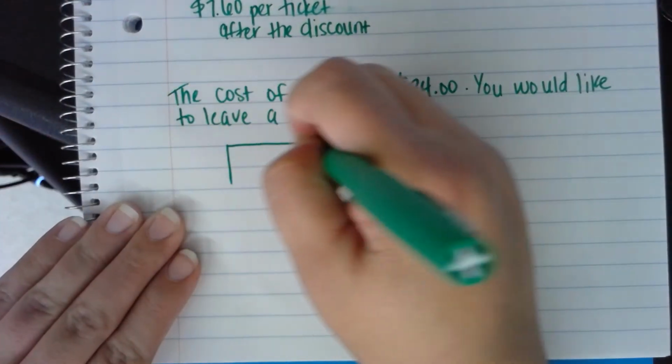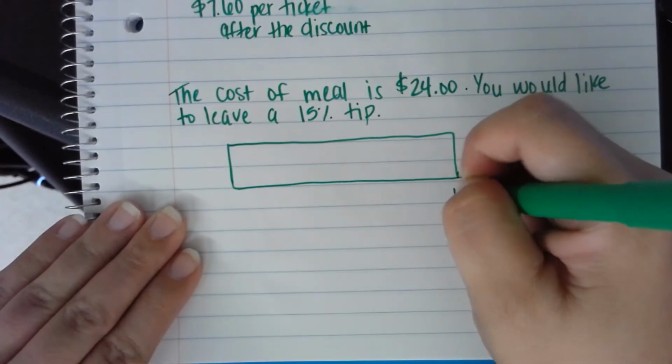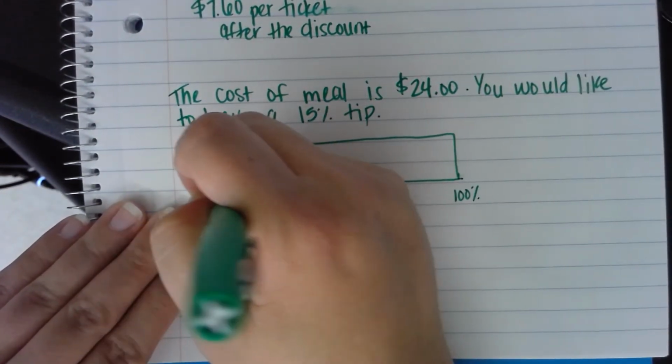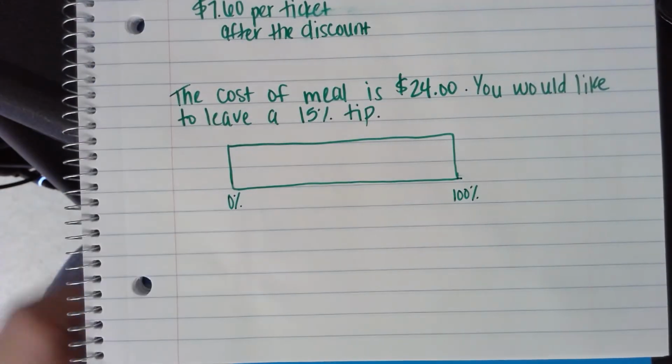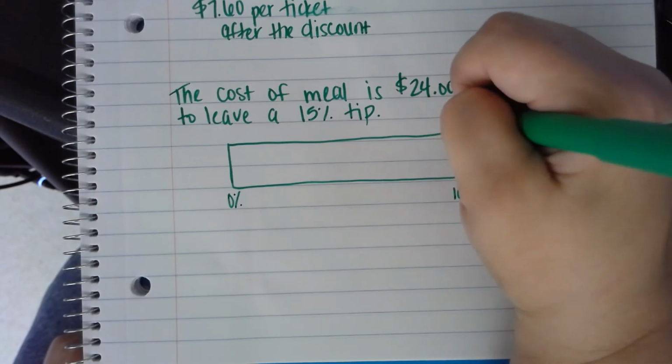So let me go ahead and draw our bar model. So here's our 100% and our 0%. What is the total cost of our bill? Our $24.